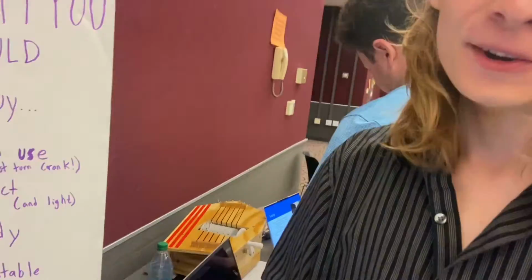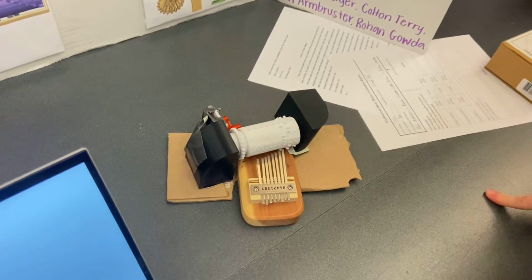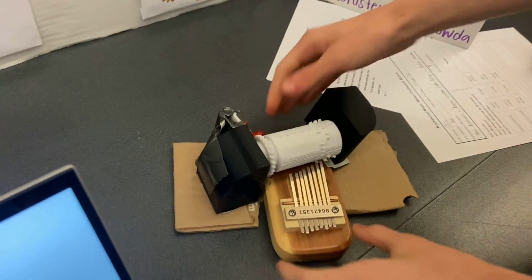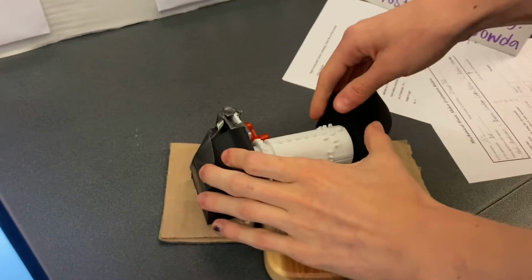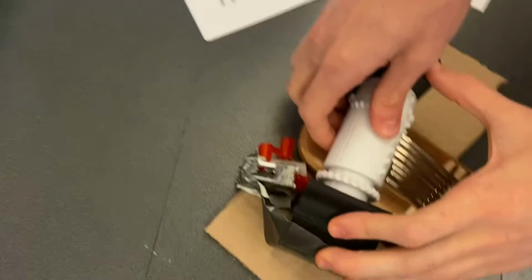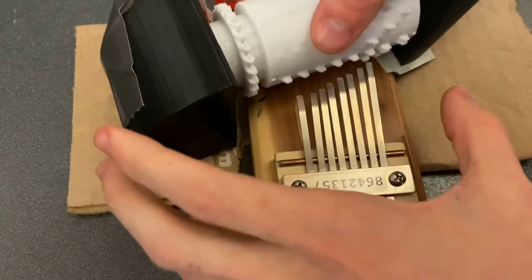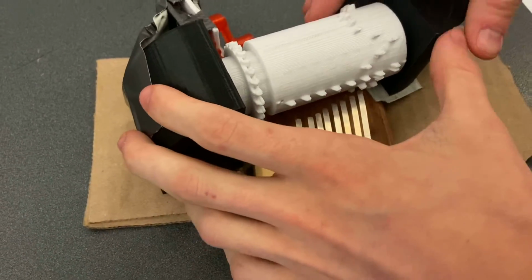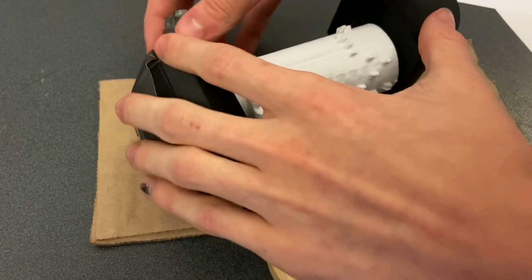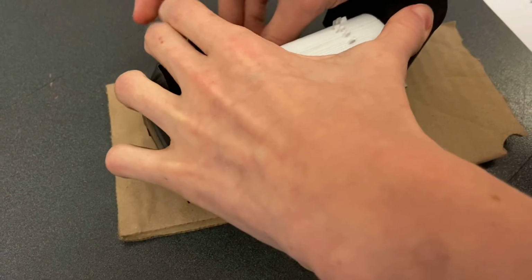I'm Dorian Lineberger. This is our FEDD project, a mechanical music maker. It's supposed to function as a music box with a kalimba and a wheel that spins and hits the notes. Our wheel isn't quite big enough to fit and hit the notes, so it doesn't really play the song as it's supposed to.